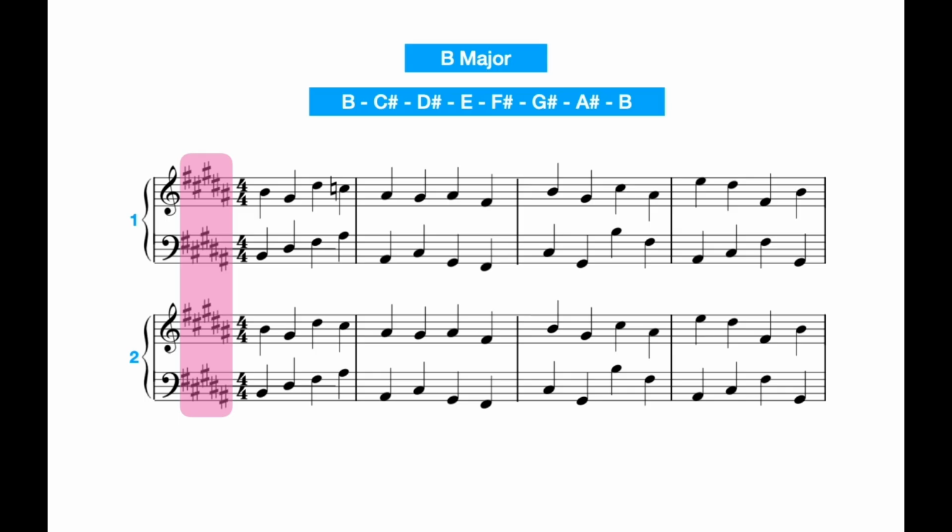So now when you're looking at this piece, you know that all of the Cs are sharpened except in that first bar because there is a natural sign next to it. So he has naturalised that C sharp. And this works for any key.